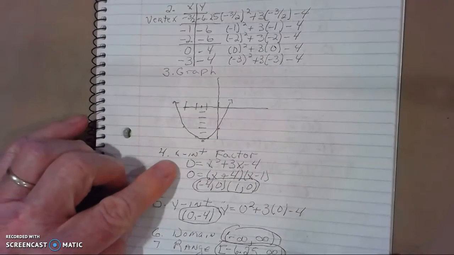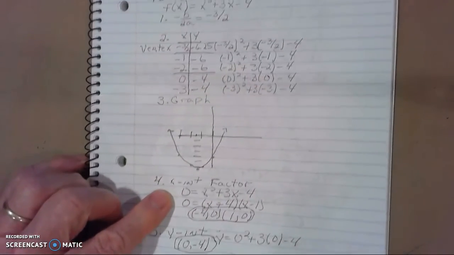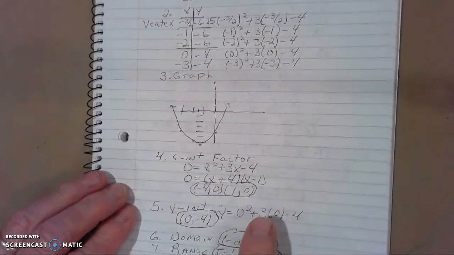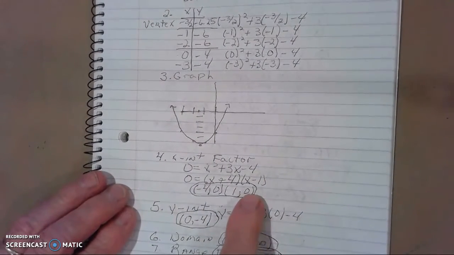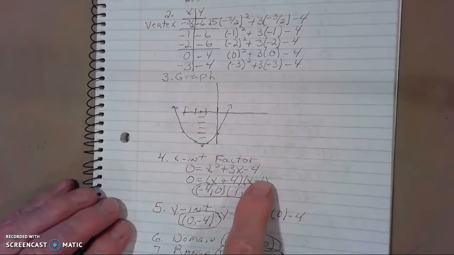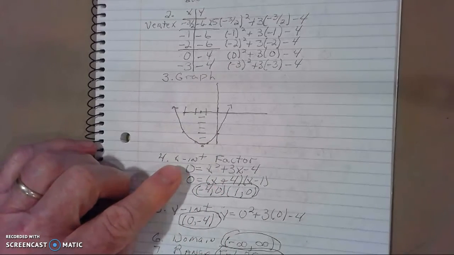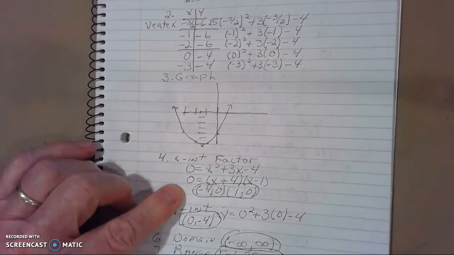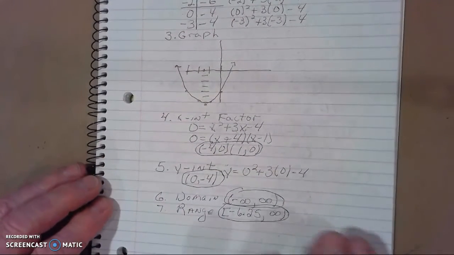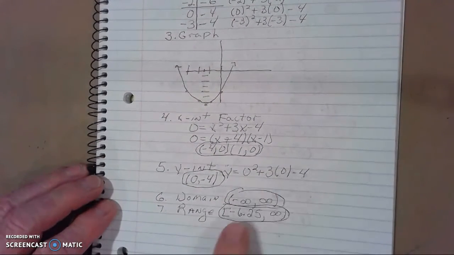To find the x-intercept on this parabola here that's in general form, factor or use the quadratic formula. Set 0 equal to x squared plus 3x minus 4. The f of x becomes 0. Then factor, so negative 4 and 1. The y-intercept is, of course, found by putting 0 in for all the x's.